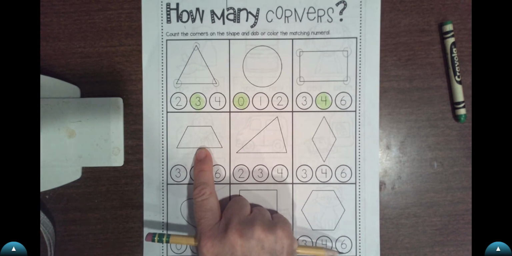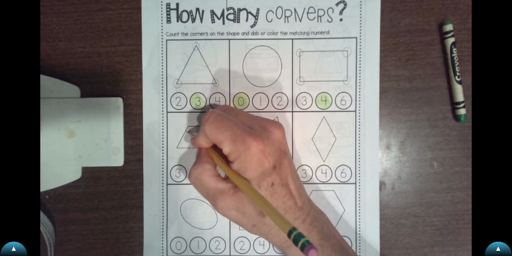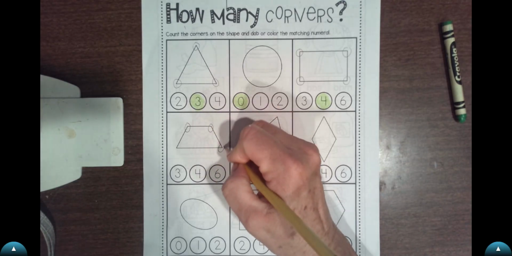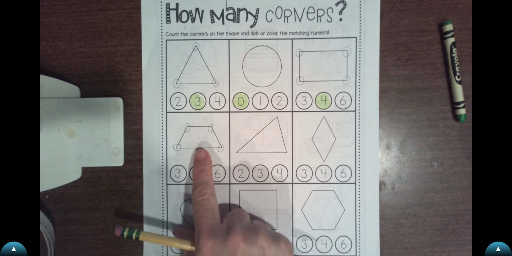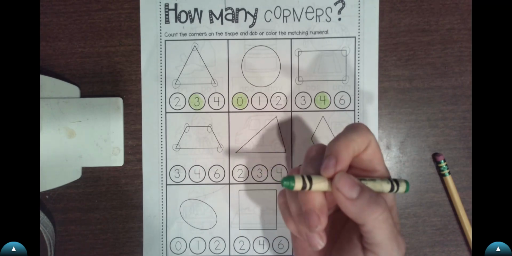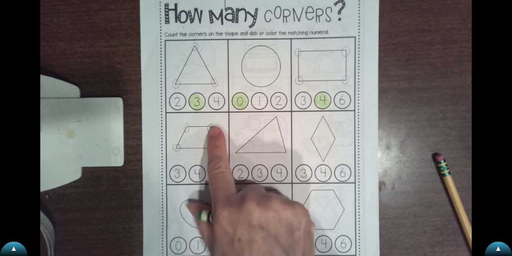Okay, let's go to this shape right here, okay? And let's look at the corners. There's the corners. Right there. Look at the numbers 3, 4, and 6 and color in the one that you think shows how many corners this one has. If you said it was 4 corners, you're absolutely right. So with your crayon, color it in. I'm not going to color it in for you, okay? You're going to have to do it without me. So color in 4. It's got 4 corners.